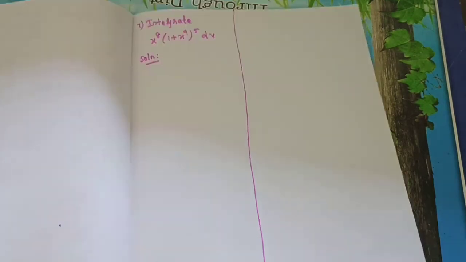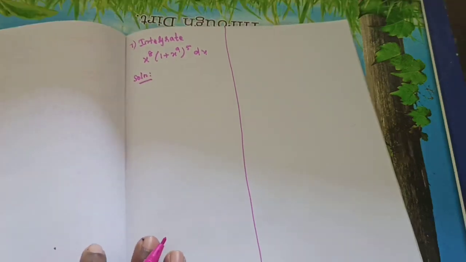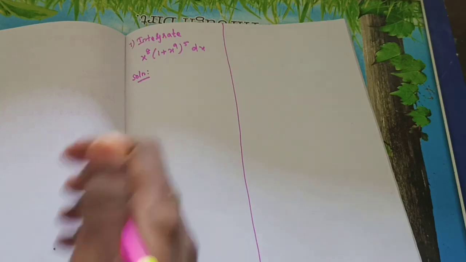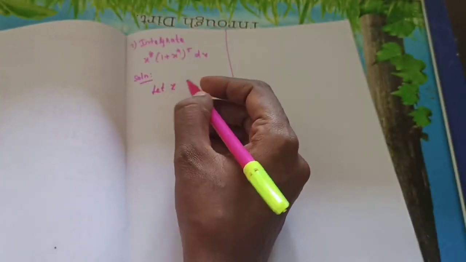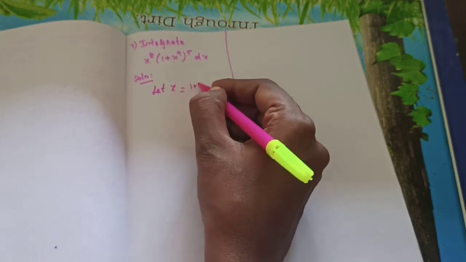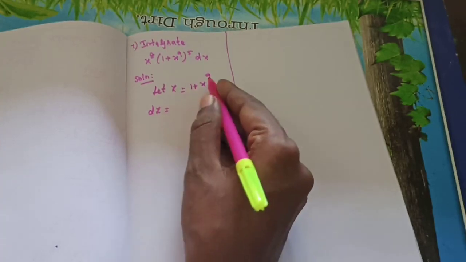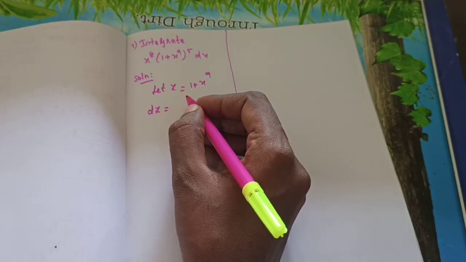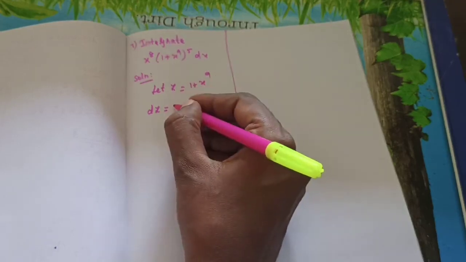Listen here. Question is integrate. Listen here, children. x power 8 into (1 plus x power 9) the whole power 5. So we are going to integrate this one. For that, first what we will do, let z is equal to 1 plus x power 9. So dz means what will happen? 1 is a constant, so when you are differentiating a constant value, you will get 0. So x power 9 means what's the differentiation?